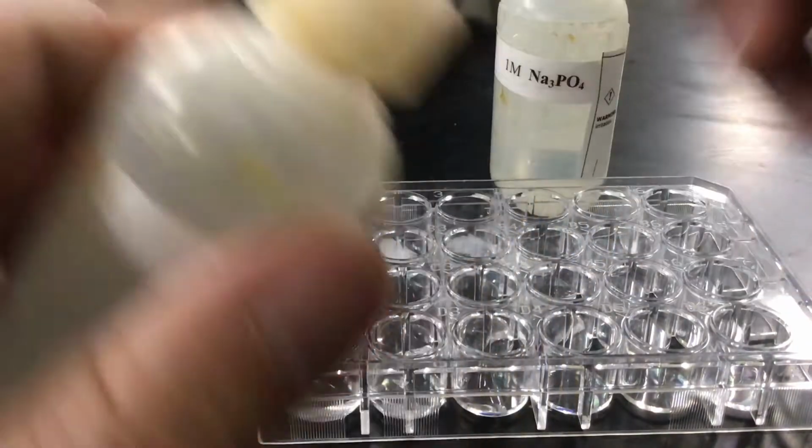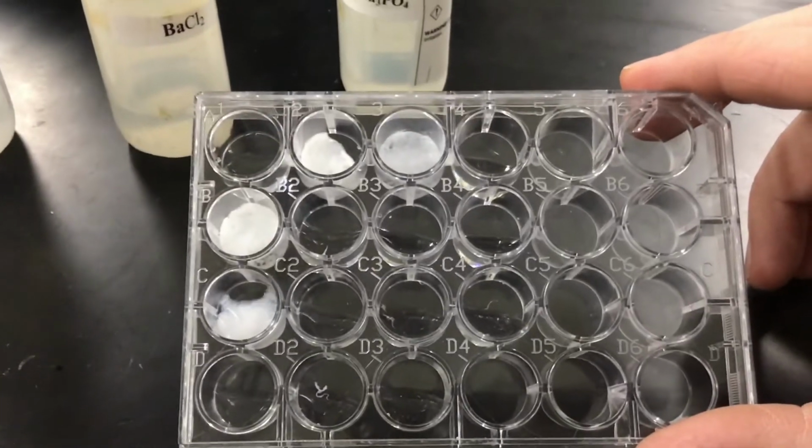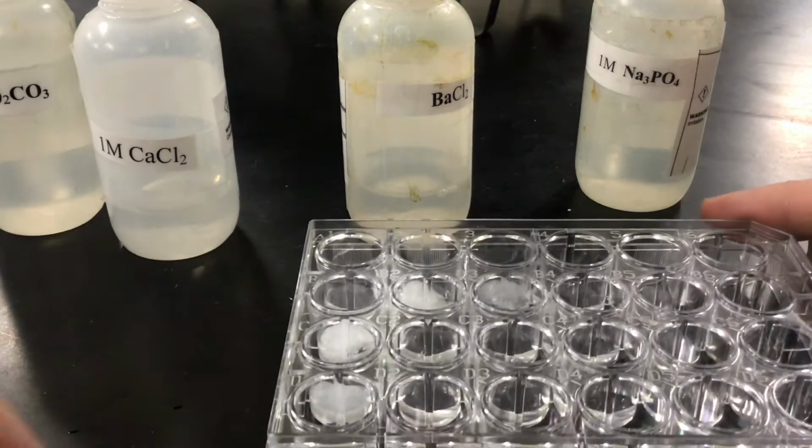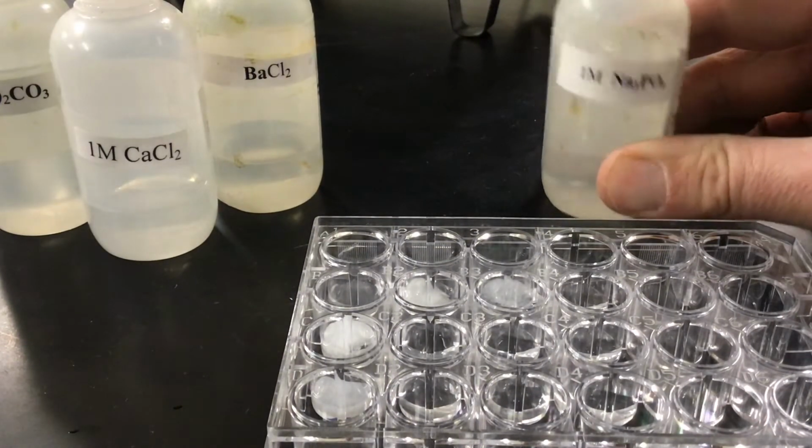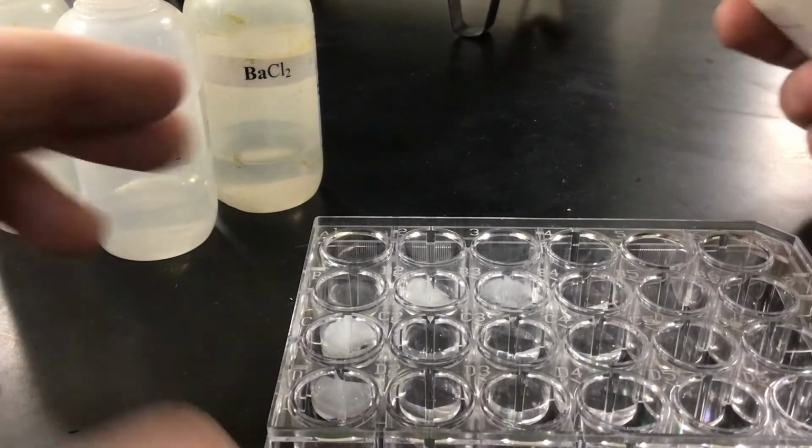And I should notice that I have chemical reactions forming. Awesome. And then I'm going to take my sodium phosphate, put it in 4, and then also in D.